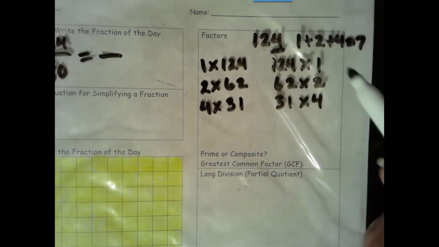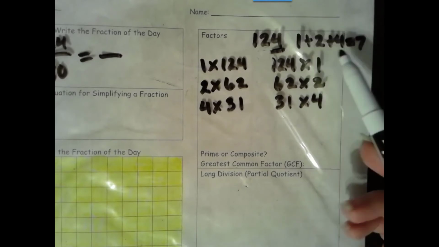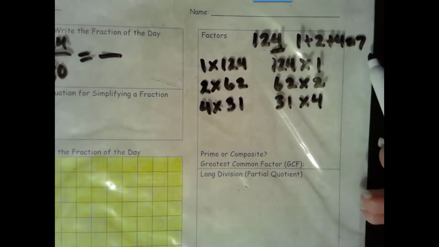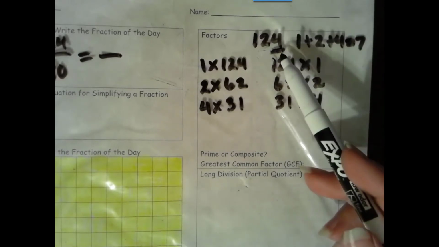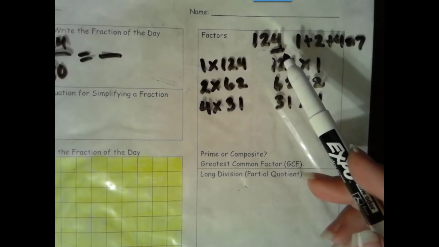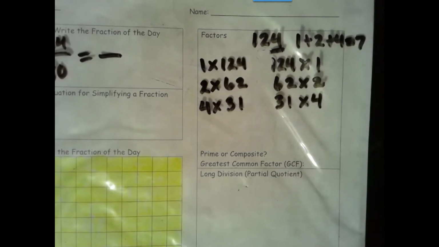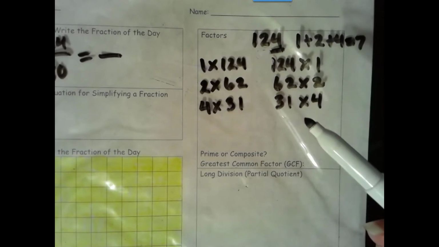We try 9. The rule for 9 is the same as 3. We add the digits together. We get 7. 7 is not a multiple of 9, so 9 is not a factor. We try 10. The rule for 10 is that it ends in a 0. It ends in a 4, so 10 is not a factor. We try 11. 11 times 10 is 110, 121, 132. 124 is not in that list, so 11 is not a factor.